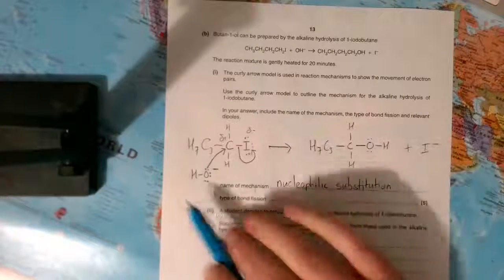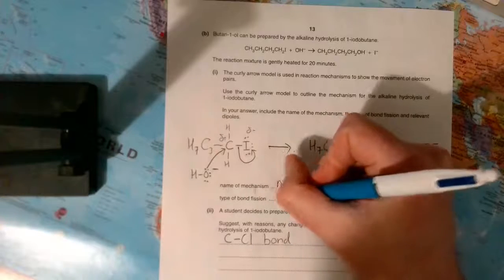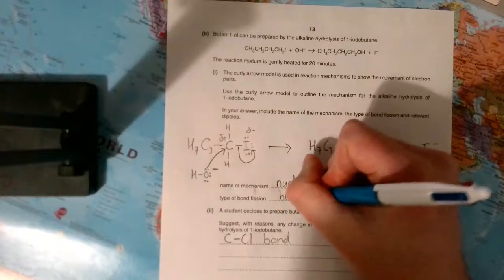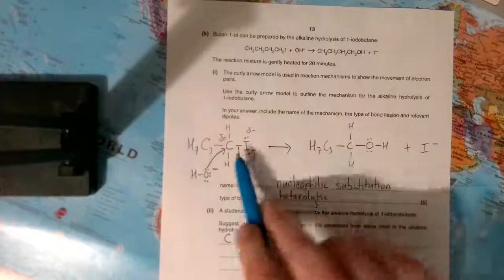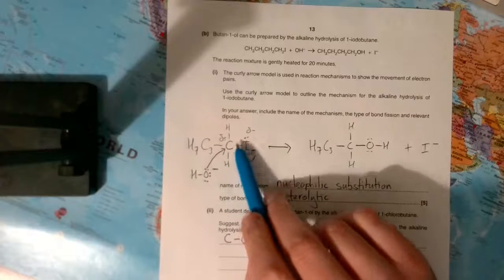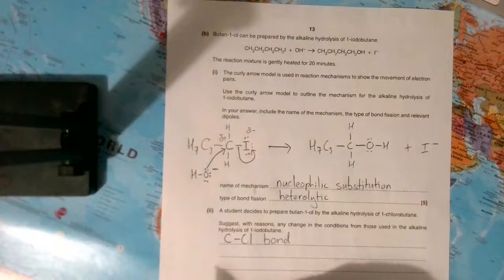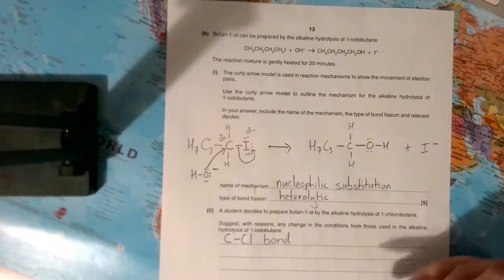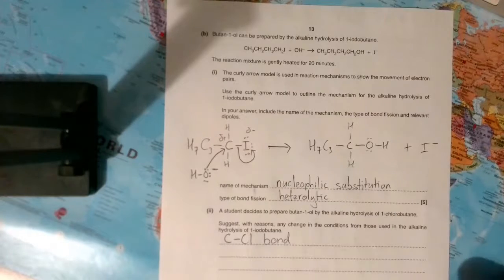And anytime you're using electrophiles and nucleophiles, the type of bond fission is heterolytic, because you have a different number of electrons going to each atom. So here there were 2 electrons in the bond, the I takes 2, the carbon gets 0. So that is heterolytic. Homolytic would be if you've got radical reactions.